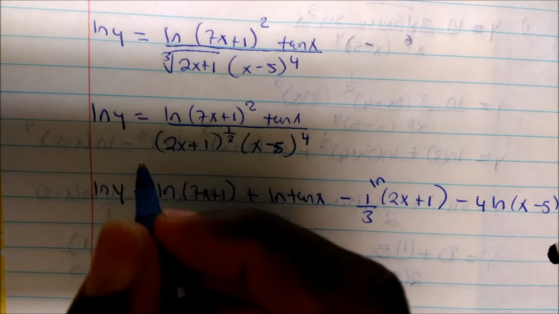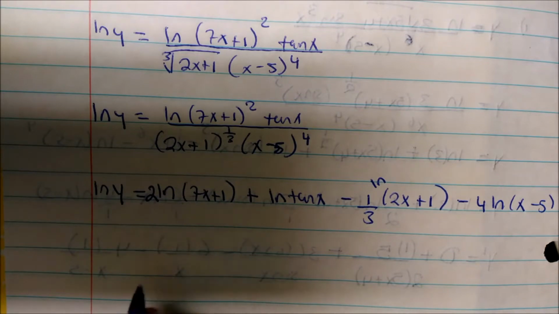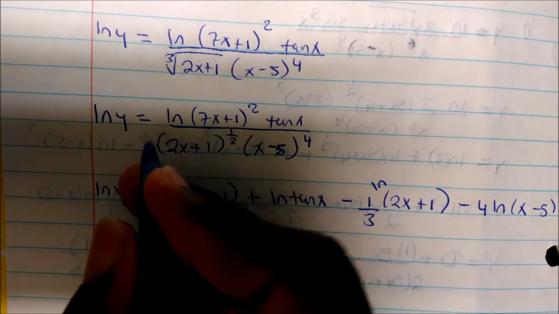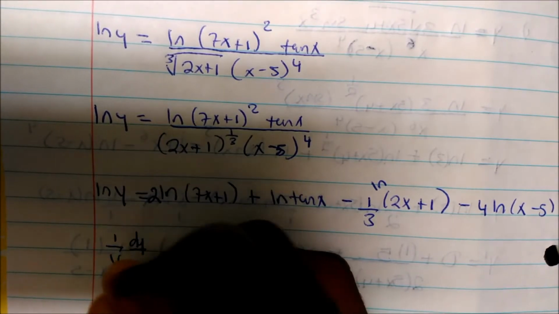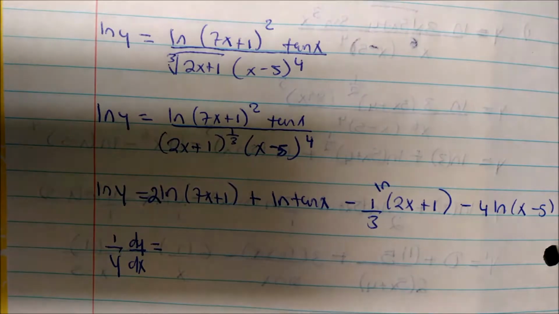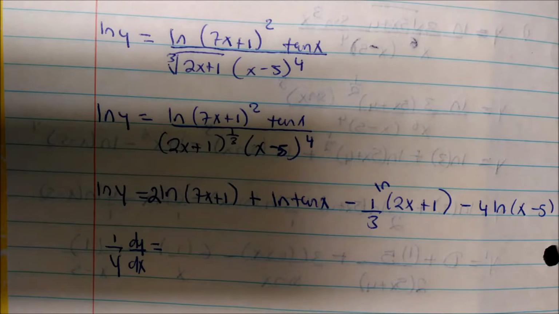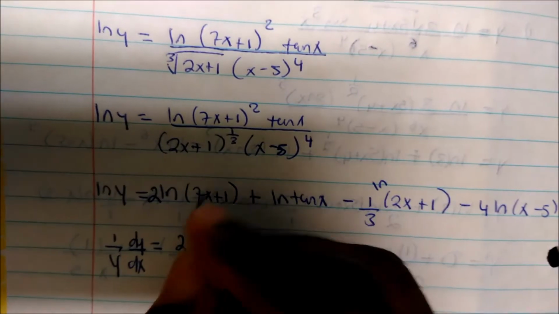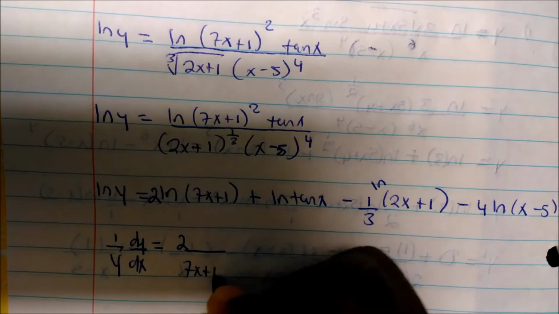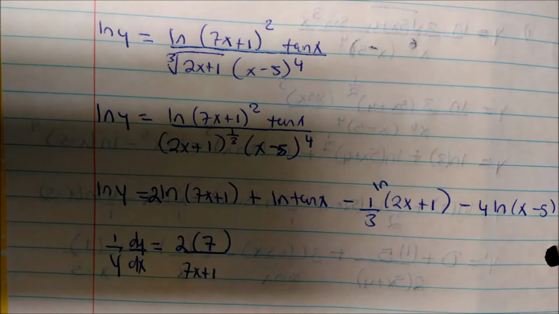So remember, the derivative of ln of x is just 1 over x. It doesn't change. It doesn't matter what variable it is. So the derivative of ln of y is just 1 over y dy dx, because as we said before, now it's implicit. Once we took the natural log of both sides, that equation became implicit. So now this is just 2 over 1. My 2 is going to be multiplied, fraction bar, my u is going to go on the bottom, 7x plus 1, multiplied by u prime. Well, u prime is just 7.